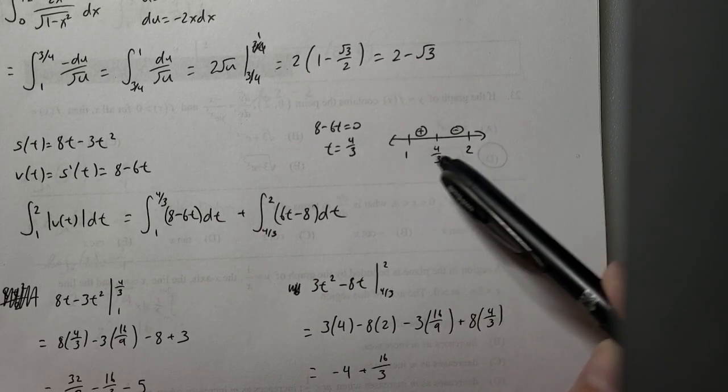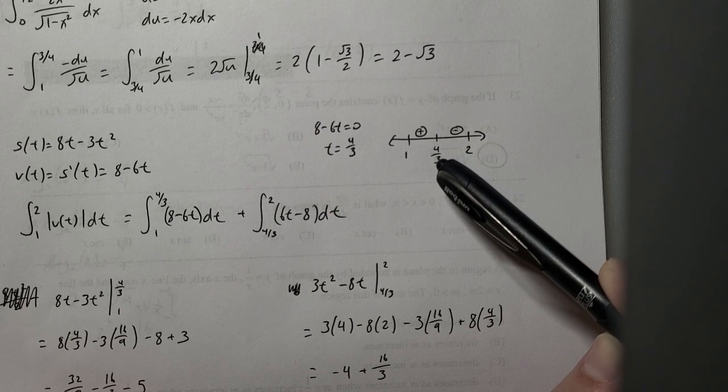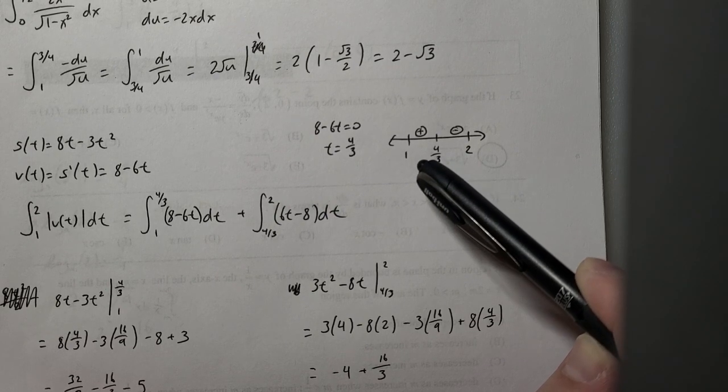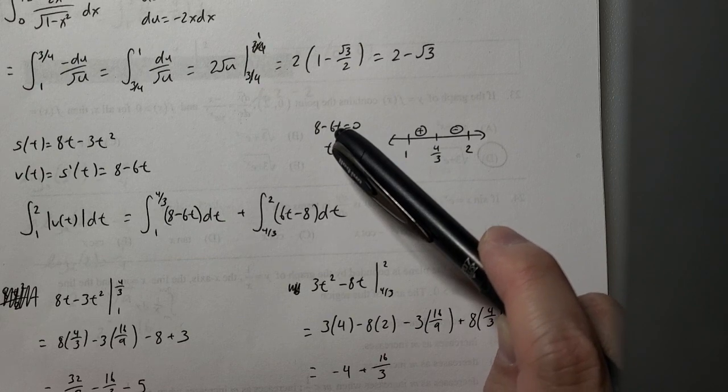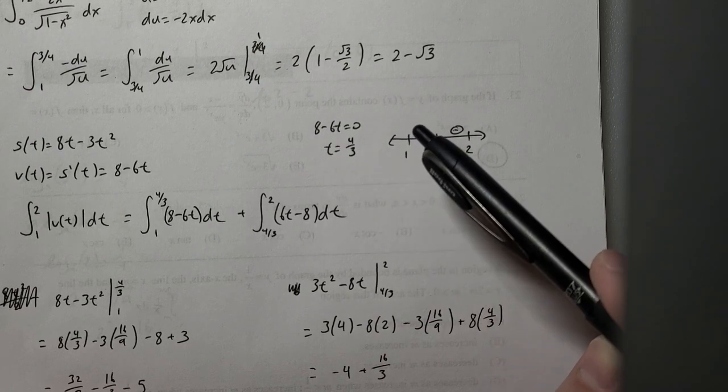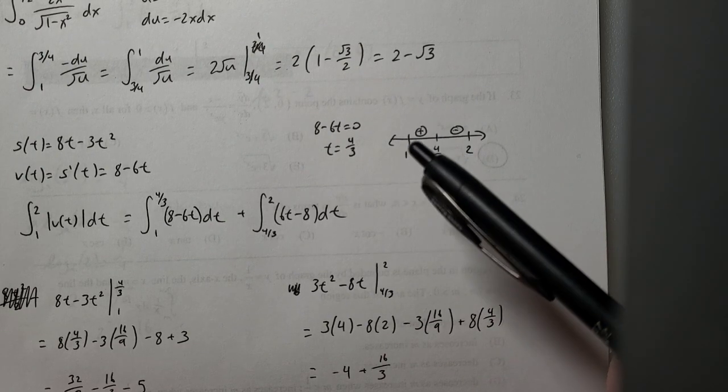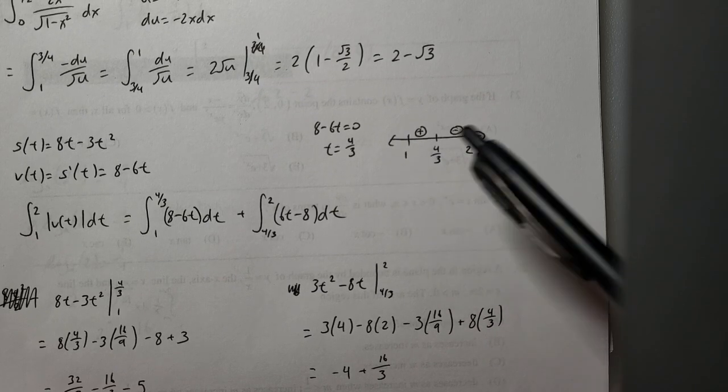So we check. Between 1 and 4/3, is the velocity positive or negative? We can plug in like 1. If we plug in 1 here, that's a positive number, because 8 minus 6 is 2, which is positive.